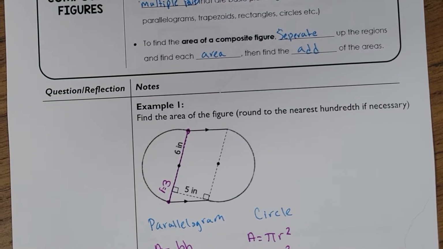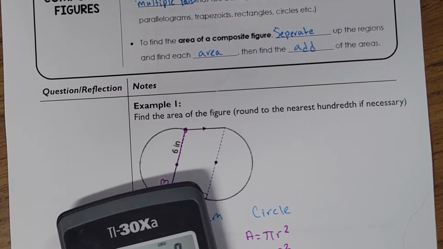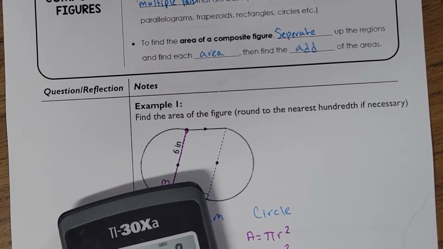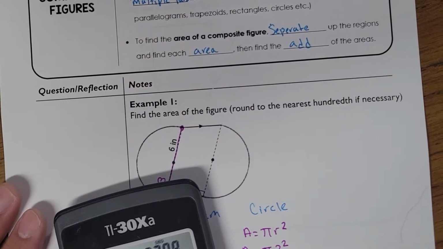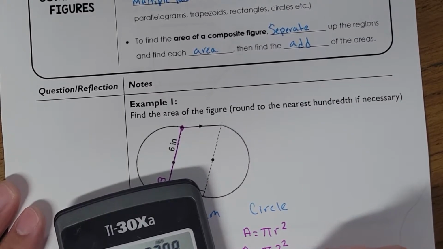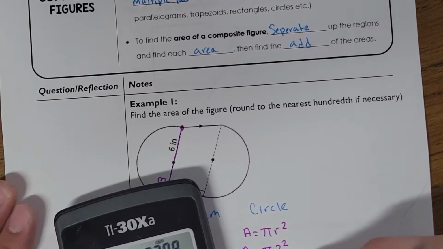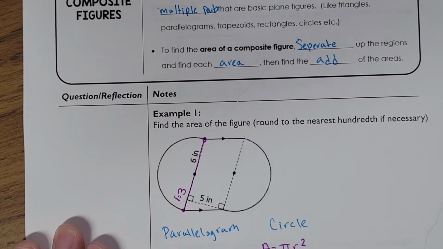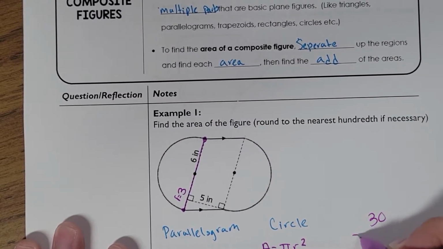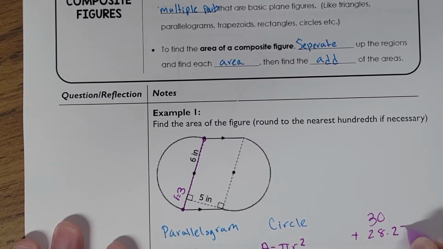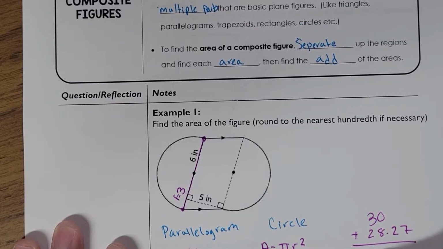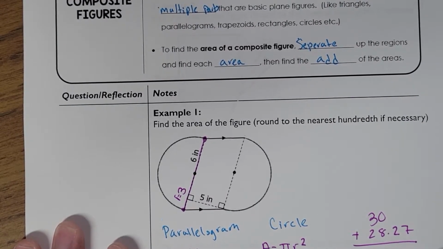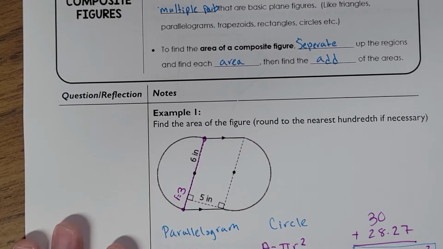It says round to the nearest hundredth, so we're going to put this in our calculator. 3 squared is 9 times pi, and we're going to round that to the nearest hundredth, so 28.27, doesn't round up. Now that you've got both the area of the parallelogram and the two semicircles put together into one circle, now we can add it together. 30 plus 28.27, that's going to give me 58.27, and it was in inches, so we can add our units now. Inches squared, since it's area, and that's my final answer.